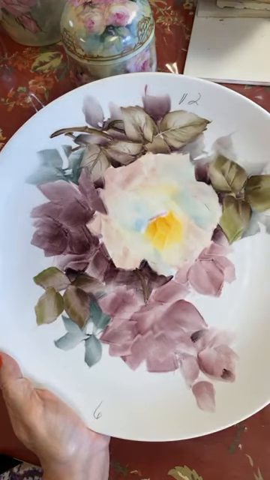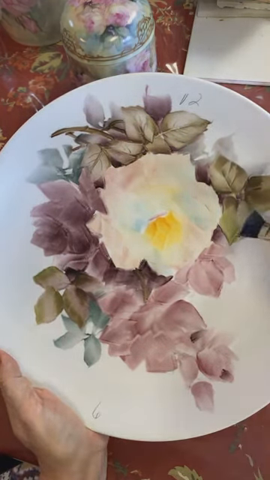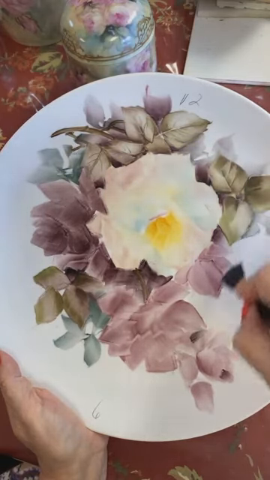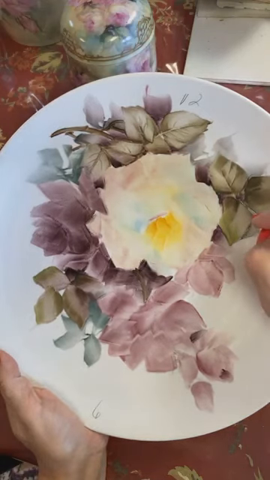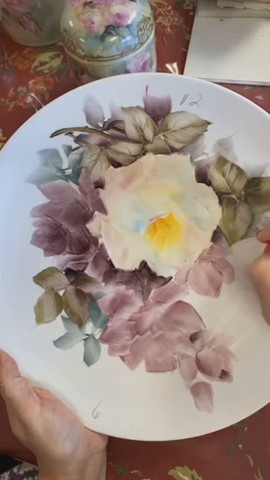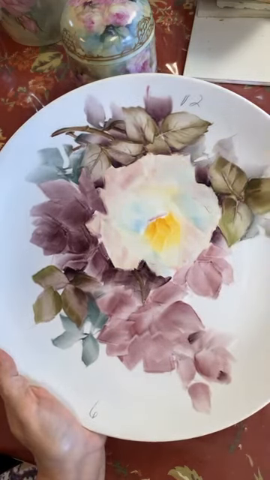There's some great rose painters out there, and the reason they're great is they have practiced. Not only when you practice, but when you teach, you get better and better. The future of our art is teachers. We need teachers.